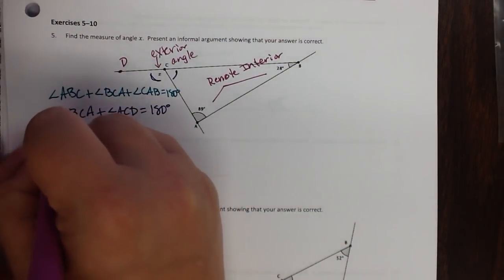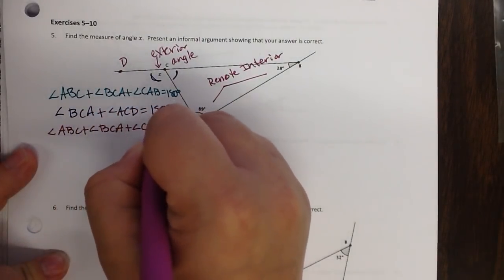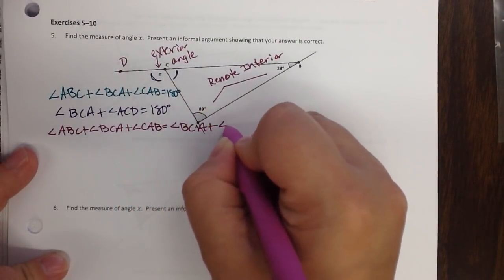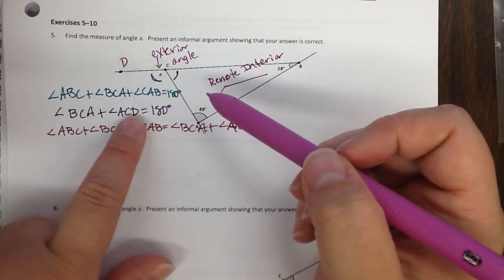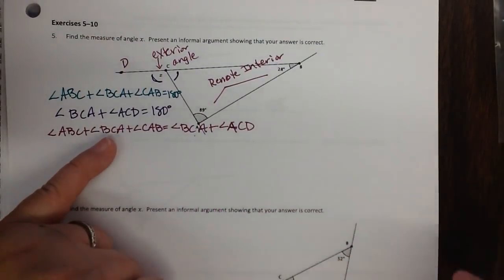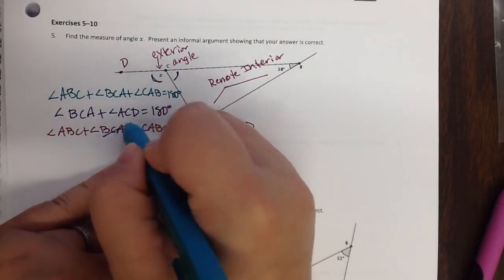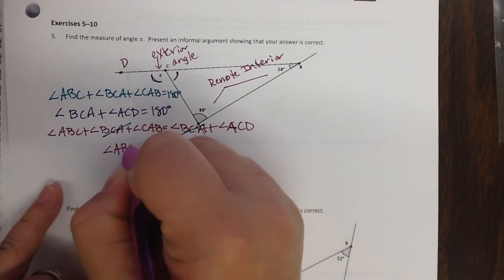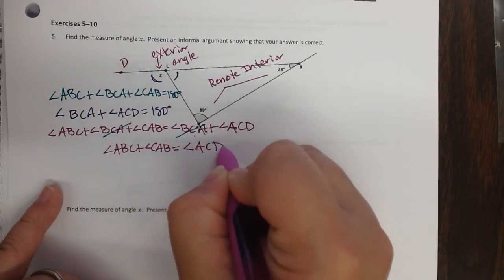So angle ABC plus angle BCA plus angle CAB equals angle BCA plus angle ACD. Now we look for what's in common. Because they are in common, we can go ahead and get rid of this one and this one. So now we know that angle ABC plus angle CAB equals angle ACD.